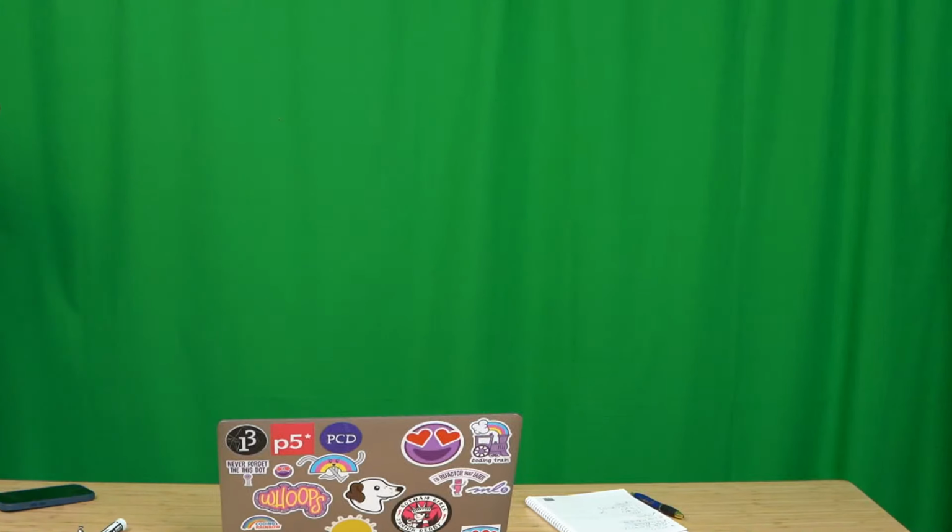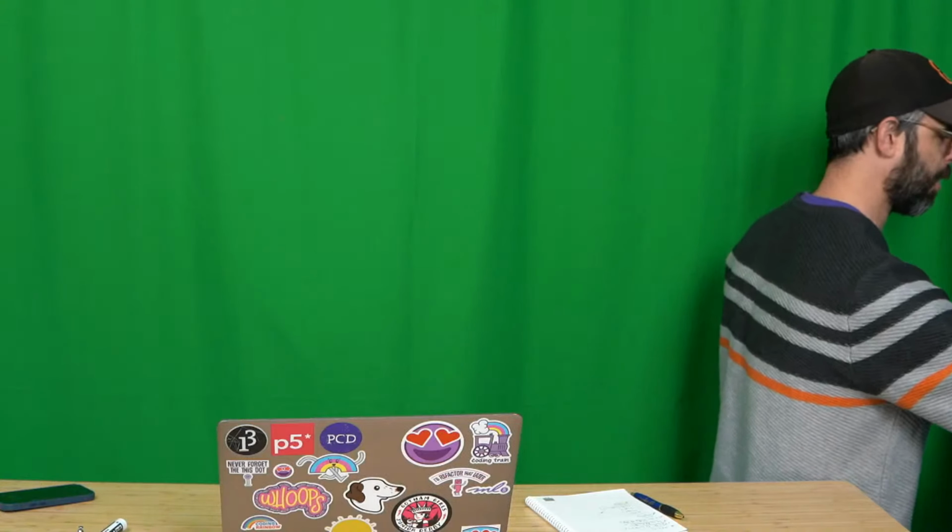Now I'm seeing it super smooth. I'm not seeing any dropped frames. I'm going to record to disk just so we can confirm this. I'm seeing it very smooth with no dropped frames as far as I can tell.